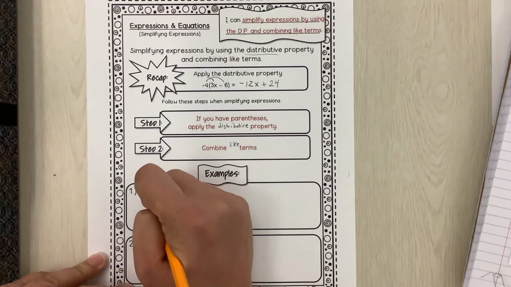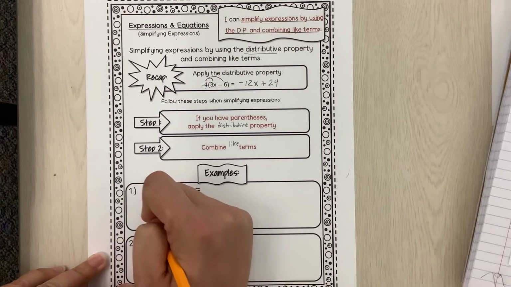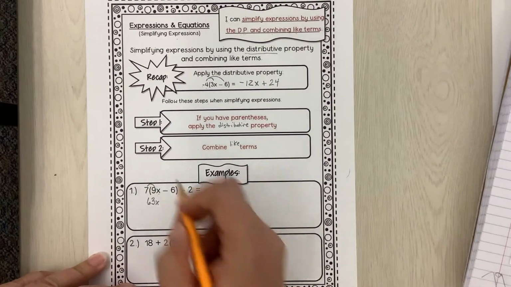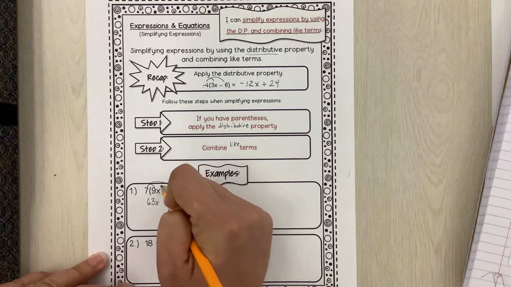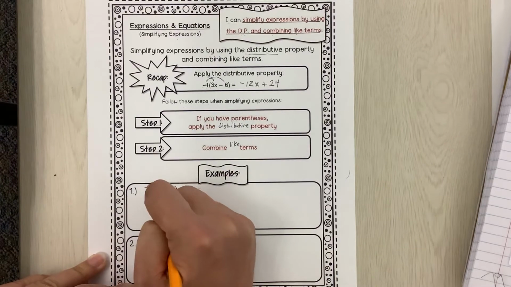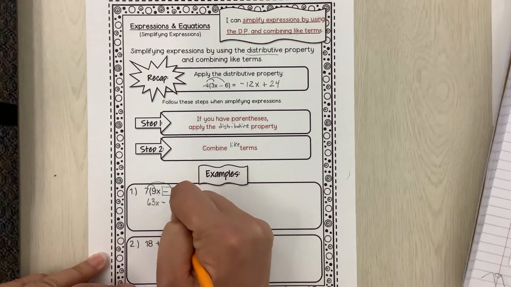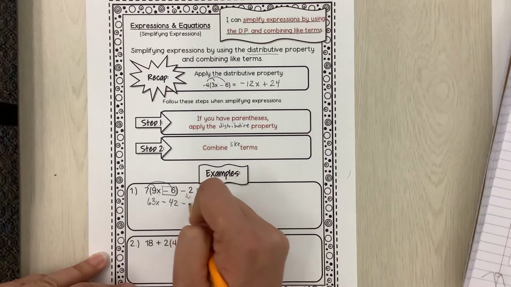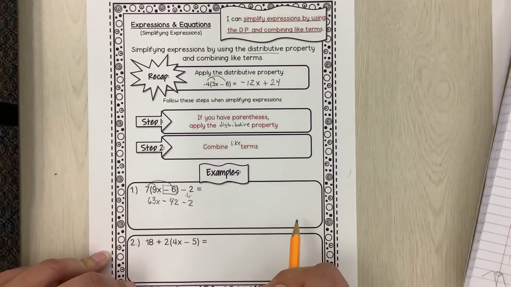So the first thing, 7 times 9x. Well, it's positive. So 7 times 9 is 63, and then I bring down the x. Now it's a positive 7 times a -6. So I know it's going to be negative, and 7 times 6 is 42. And then I have to bring down anything I haven't used. Okay, we've done step 1. We've gotten rid of the parentheses.